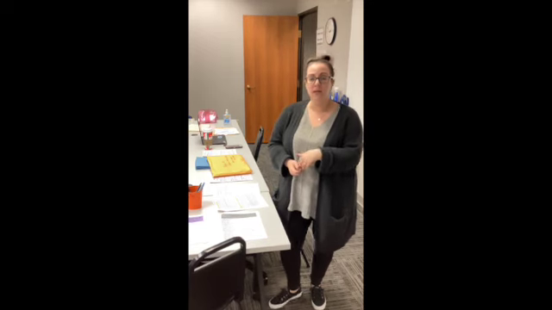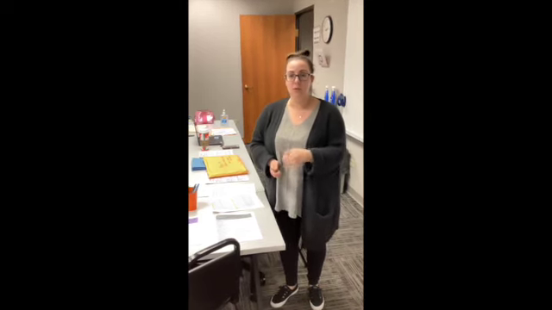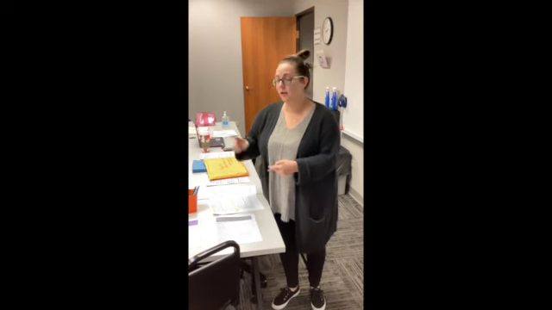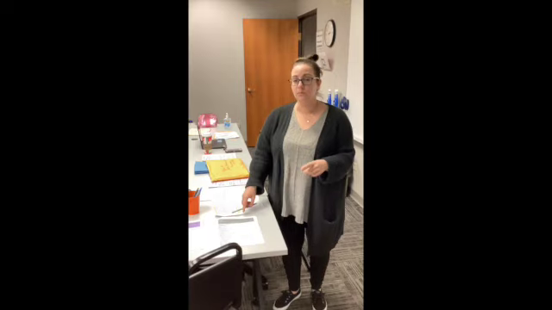When you're tallying the votes at the end, you know that it is a cast ballot because it has the initials on the back.